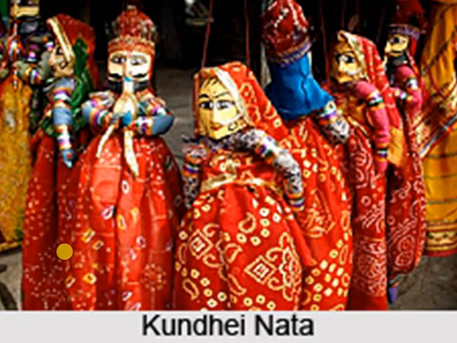Now here, Kundhei Nata, an act, you can say, a drama. This form of puppetry has its roots in Odisha state. These puppets have no legs. You will not find any legs in these puppets, and such puppets wear long skirts. These puppets have multiple joints. In the Yampuri one, you found that no joints were there, but here in Kundhei, these puppets have many joints.